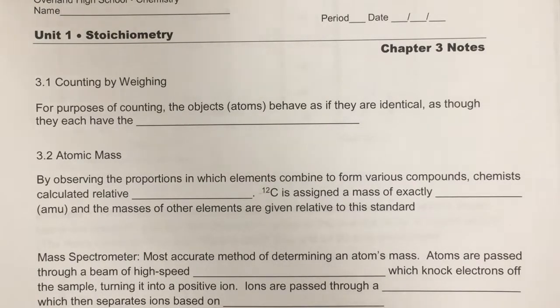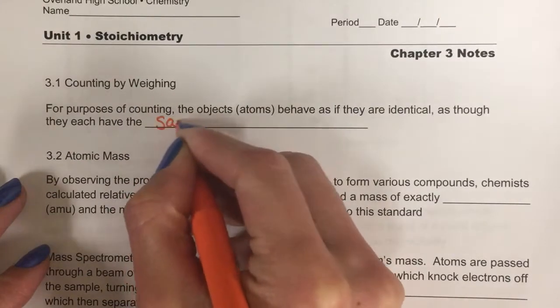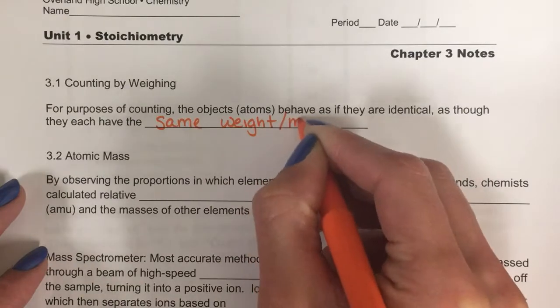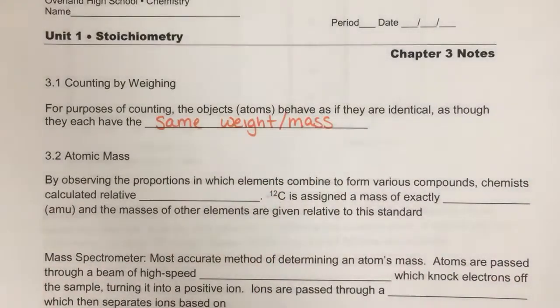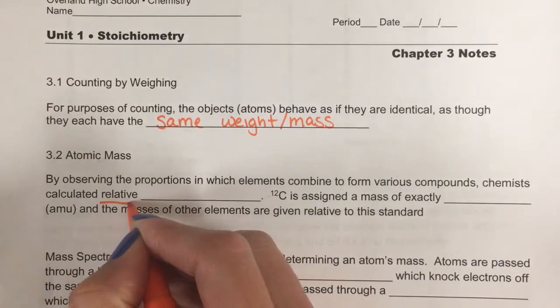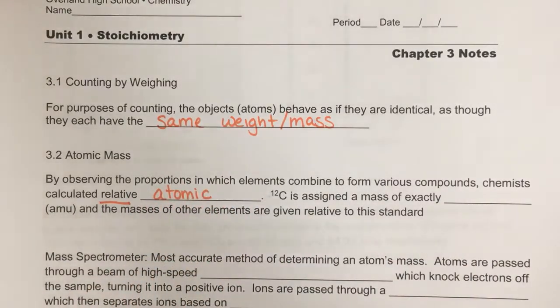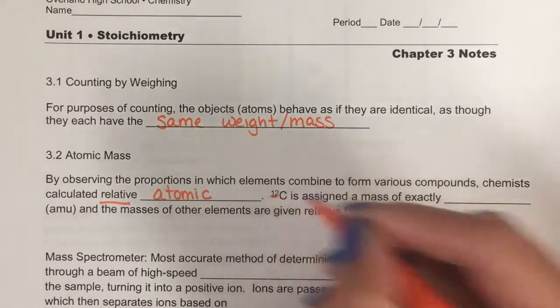And then what we do is we assume, for purposes of counting, that they each have the same weight or mass. So here's what this looks like, okay? What we're going to do is we're going to calculate relative atomic mass. And what I mean by relative is that we compare them to each other. And the one we're actually comparing them to is carbon-12.